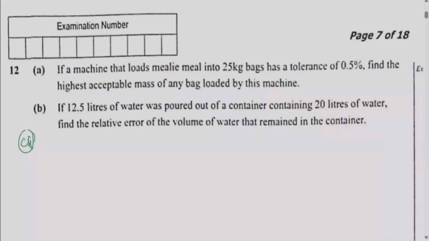So to find the highest acceptable mass, we're going to come up with this expression, which is 25 kg plus open bracket 0.5%. So instead of writing percent, I'm going to write 0.5 over 100 times 25 kg.